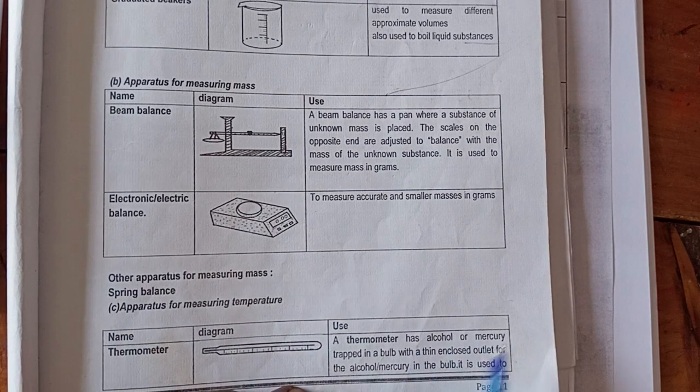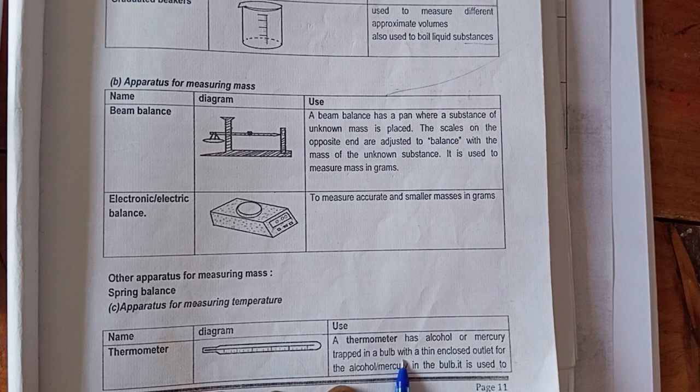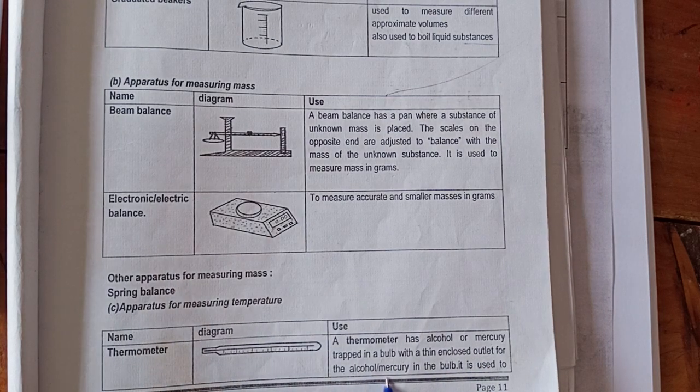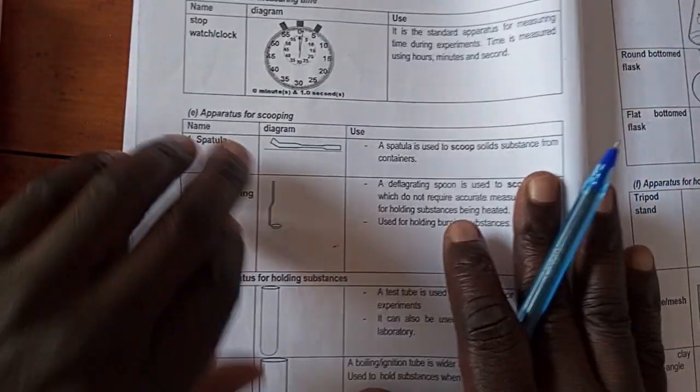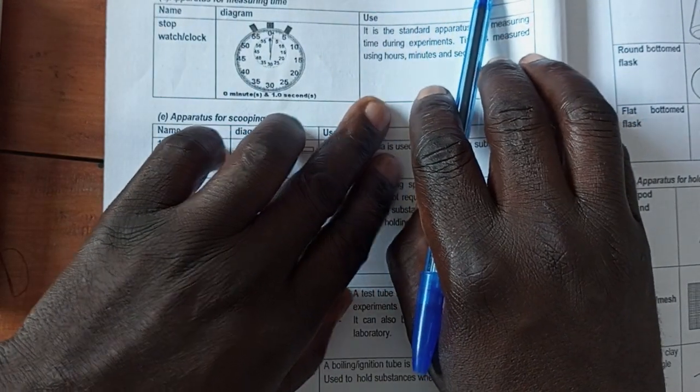It has alcohol or mercury inside, trapped in a bulb with a thin and closed outlet for the alcohol or mercury in the bulb. So what is it used for? It is used to measure temperature during experiments.